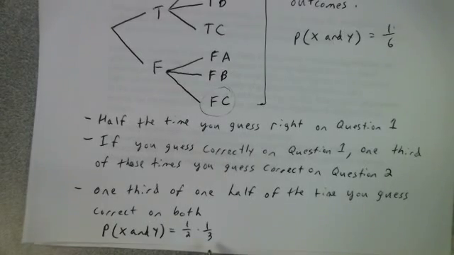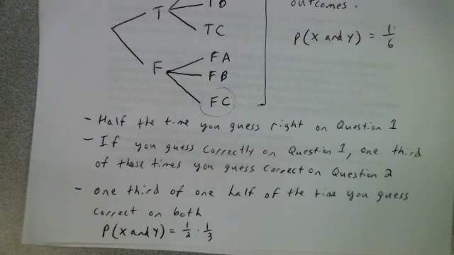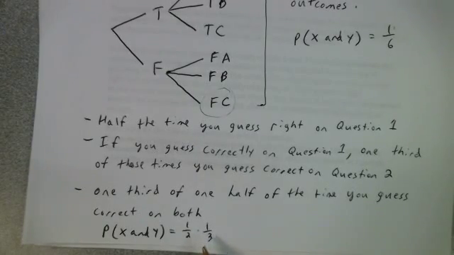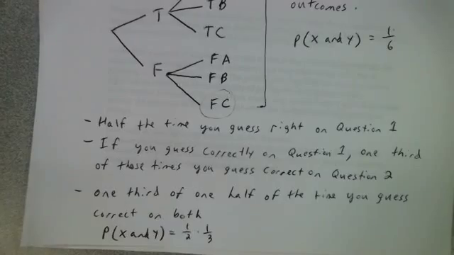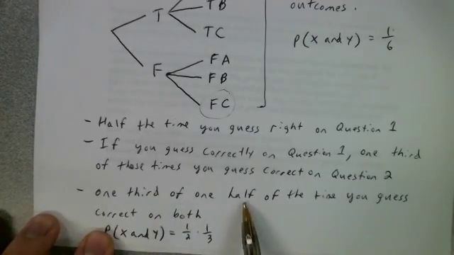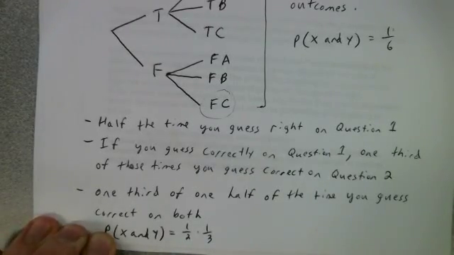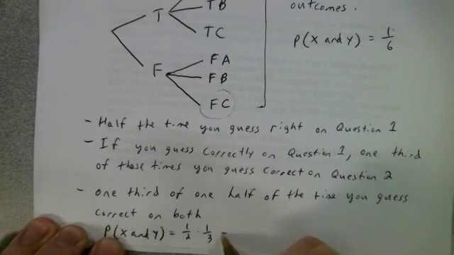So anytime you take a fraction of something, you always are multiplying. Like, let's say you have 8 apples. 1/2 of 8 apples is 4 apples. Or in other words, 1/2 times 8 is 4. So anytime you take a fraction of something, you're multiplying. So if you take 1/3 of 1/2, you're just multiplying. You're doing 1/3 times 1/2, and that gives you 1/6.